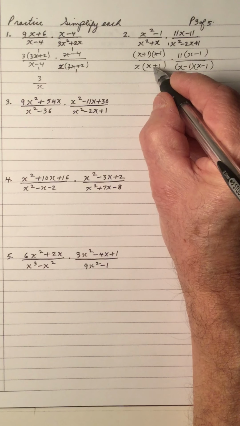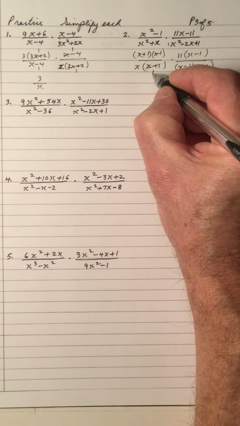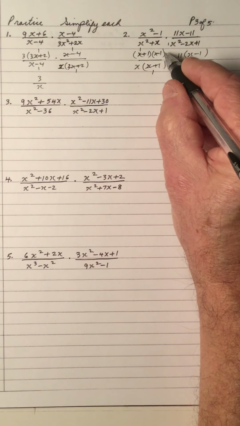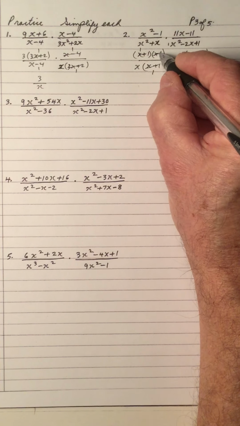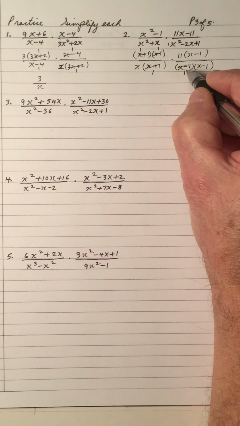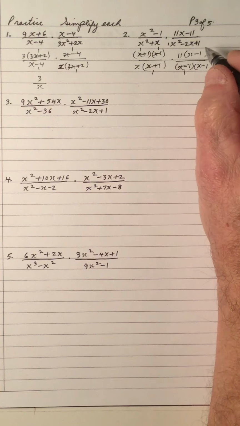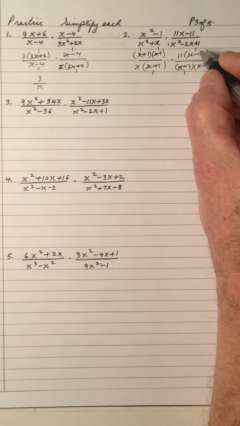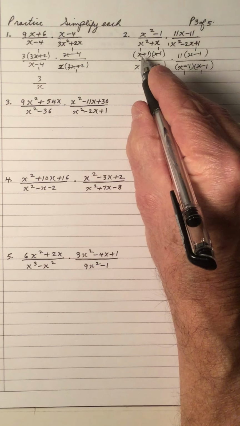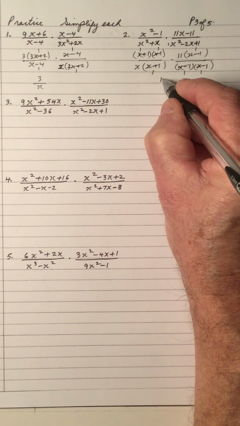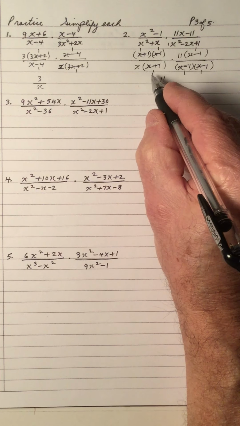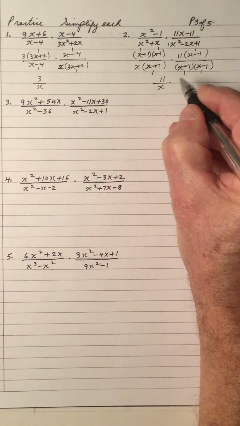Now start. Do I have an x plus 1 on the bottom? Yes, right there. They cancel. Do I have an x minus 1 on the bottom? Yes, 1 there and right there. The 11 can't cancel with the x. The x minus 1 cancels here and here. So I got 1, 1, 11, and 1. So that's 11. X times 1 times 1 times 1 is x. Fully done.